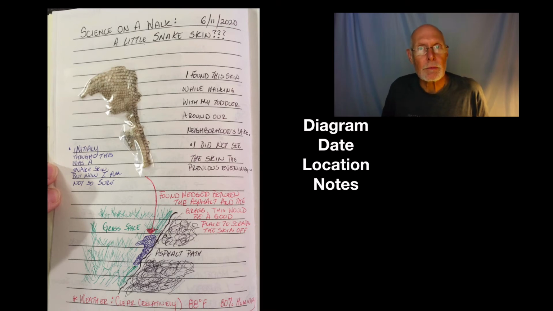So when we do our observations, you're going to draw a diagram. You're going to put the date down there. I didn't put this on my notes, but you can put a title down there. Tell us where you are looking at this, and then any notes that you want to take also go there.